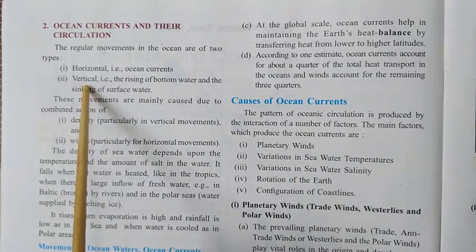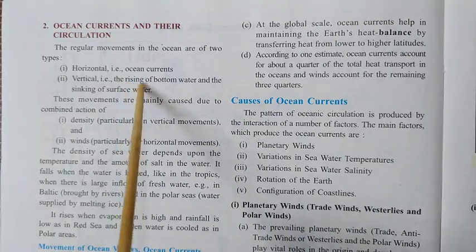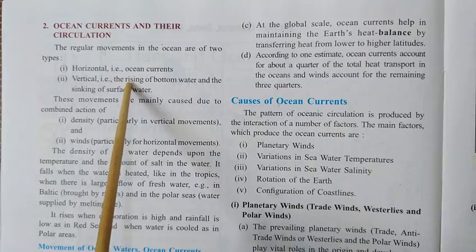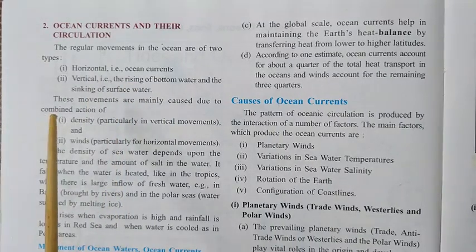Another movement is vertical. Now, what is the vertical movement? The rising and sinking of the surface water. What can you find? You have already studied about the tides. So what happens in the tides? The water rises and the water sinks.